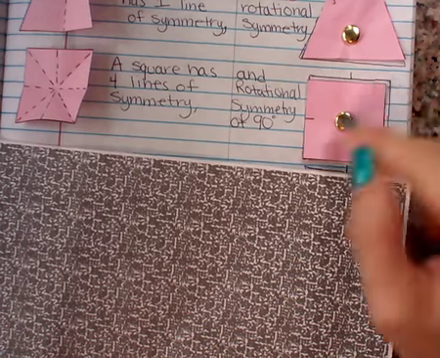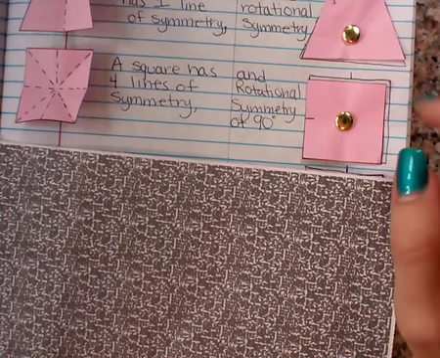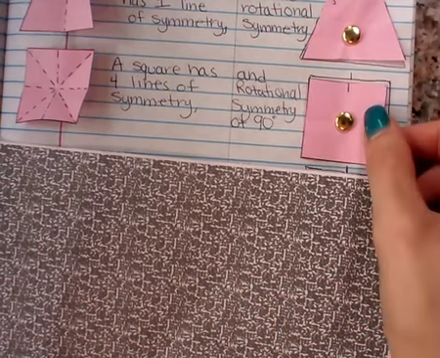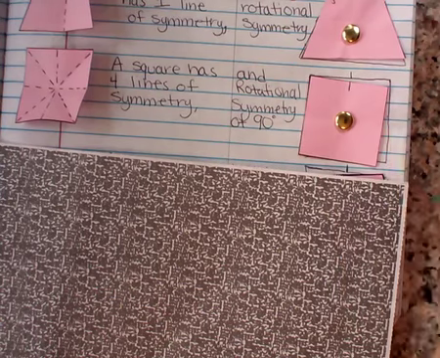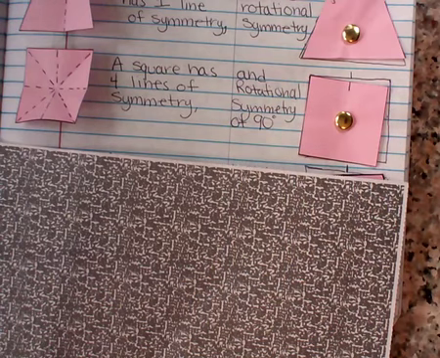You'll see that I did not find the exact center of my square, so it doesn't line up perfectly, but it's an example. You can see that it would line up. And if I rotate it a final 90 degrees, I'm back to where I started, and I've gone 360 degrees. So the square has rotational symmetry of 90 degrees. That means that every 90 degrees it's going to line up with itself.